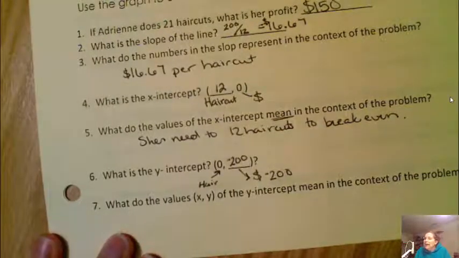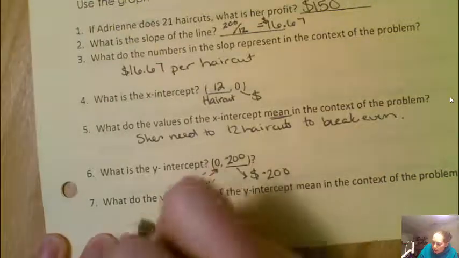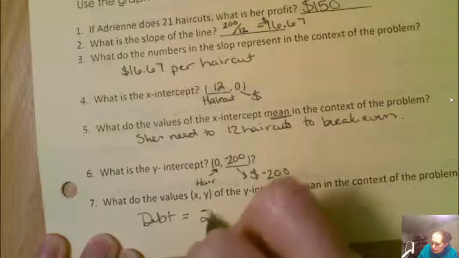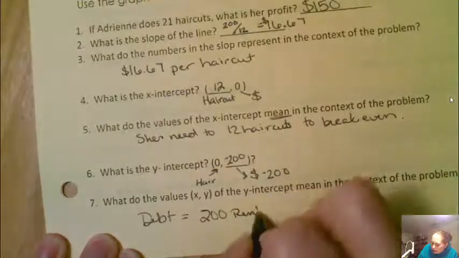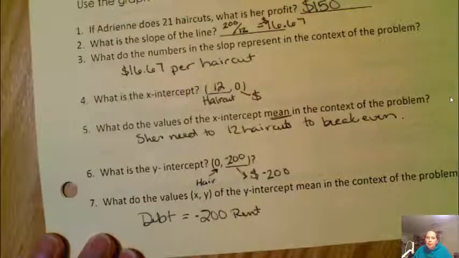How can you be in debt when you haven't even done anything yet? Well, you have to pay your bills. Okay, so this is your debt. Probably $200 rent for your chair. Okay, so every time you do somebody's hair, you start making some more money, or you start paying off your rent. The rest of the packet is very similar.